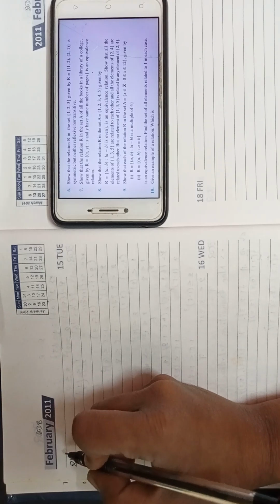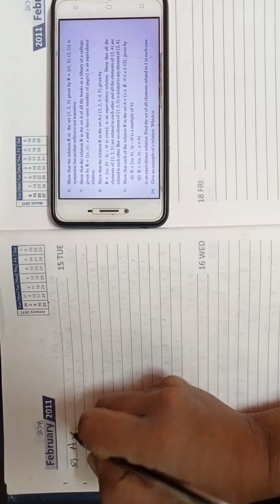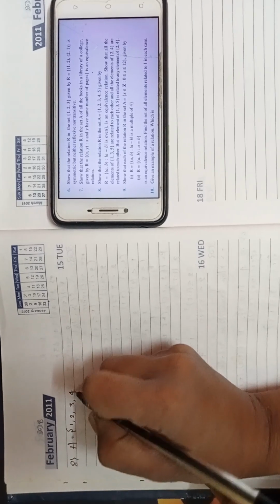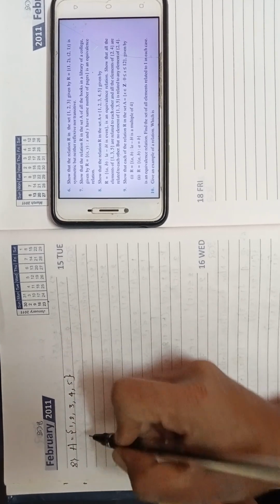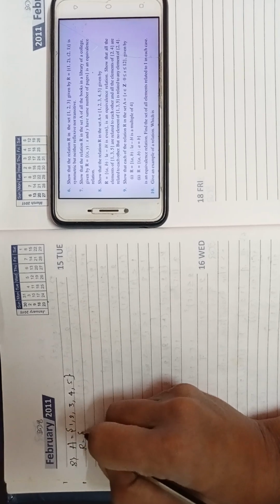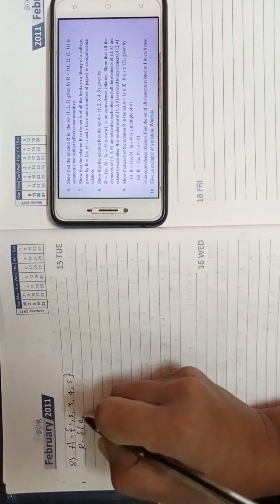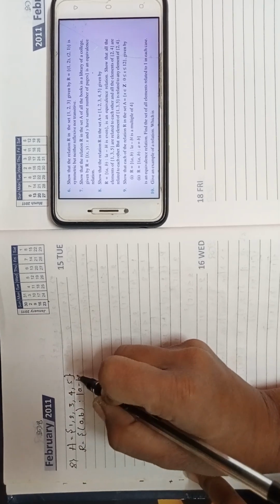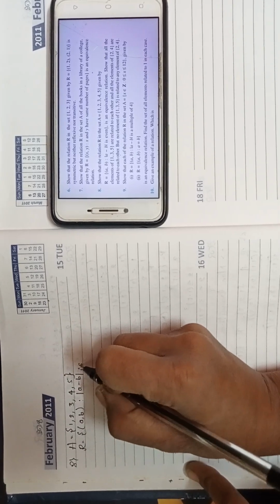So let me take, they have already given set A = {1, 2, 3, 4, 5}, and they have given the relation as R = {(a, b): mod of a minus b is even}.